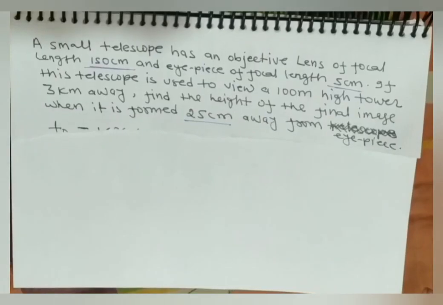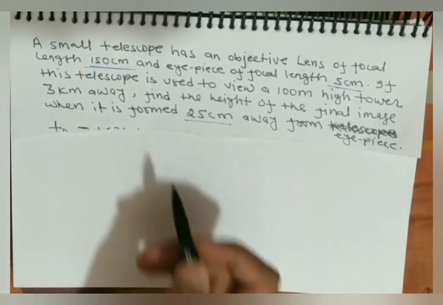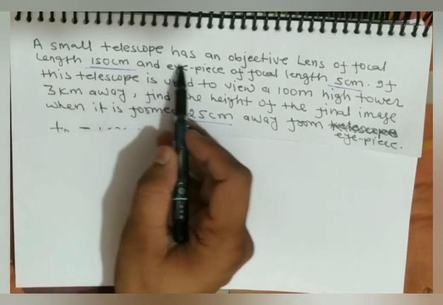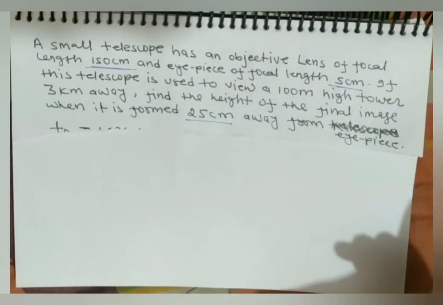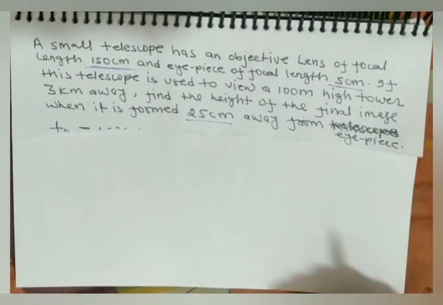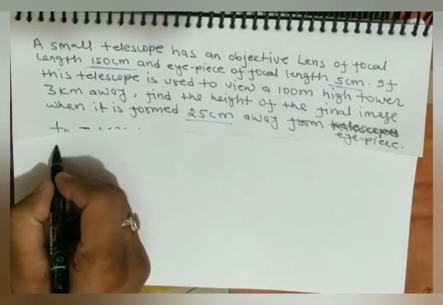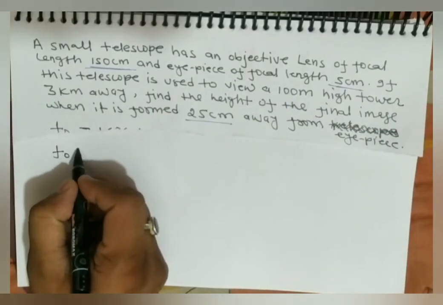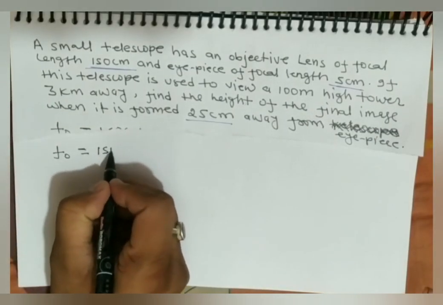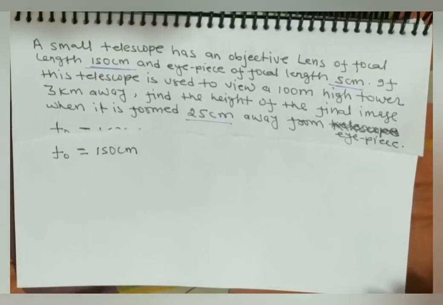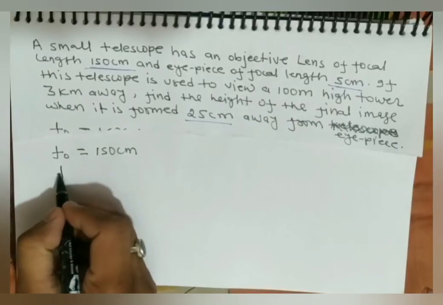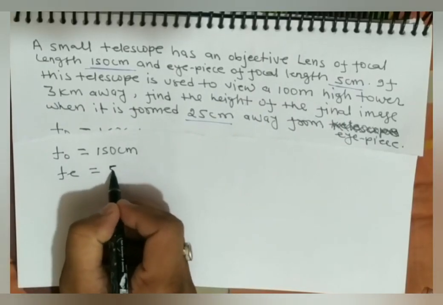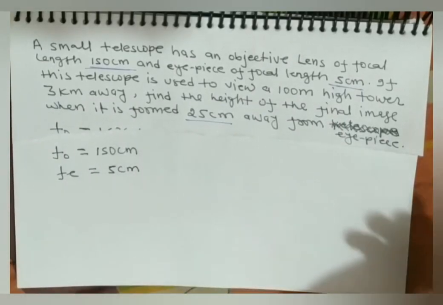Okay. Let's have another question on a telescope. A small telescope has an objective lens of focal length 150 centimeter, so f naught is given as 150 centimeter, and an eyepiece of focal length 5 centimeter, so FE is 5 centimeter.